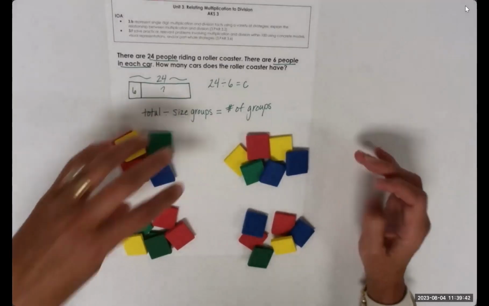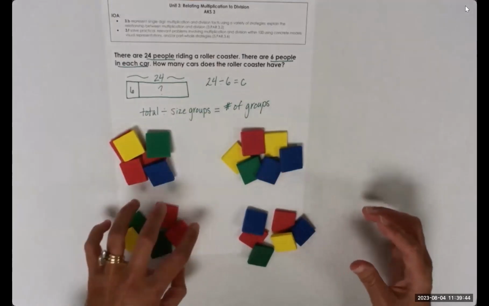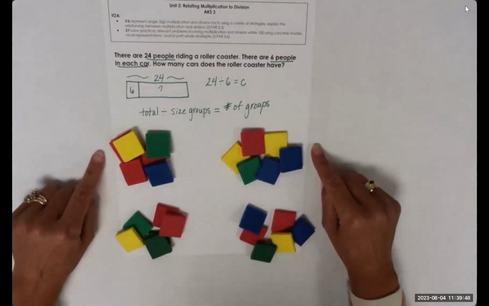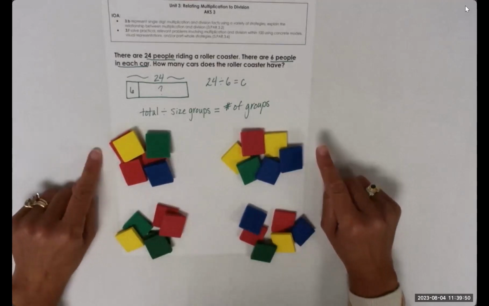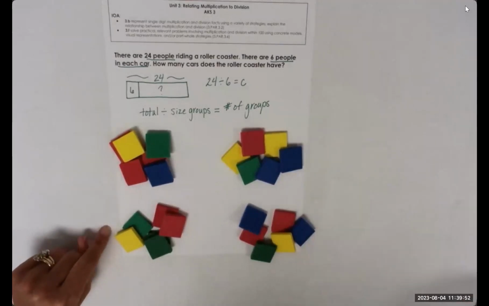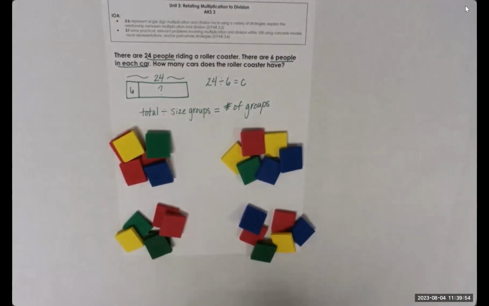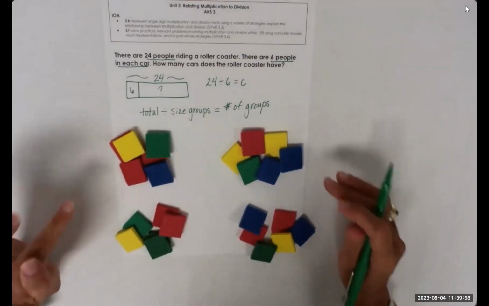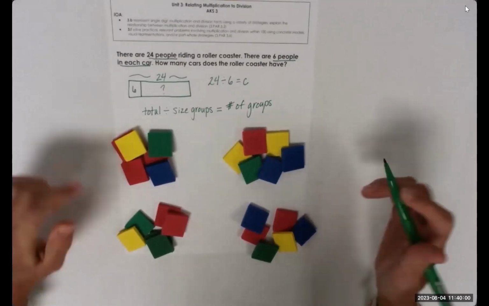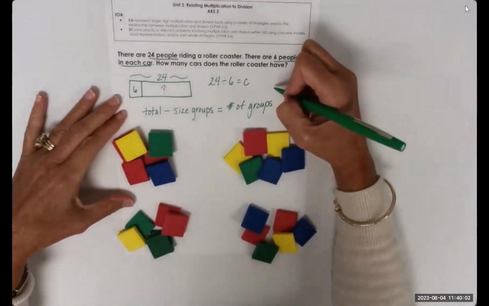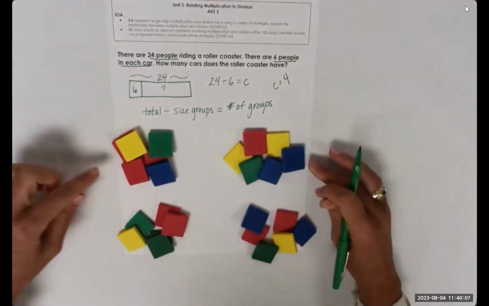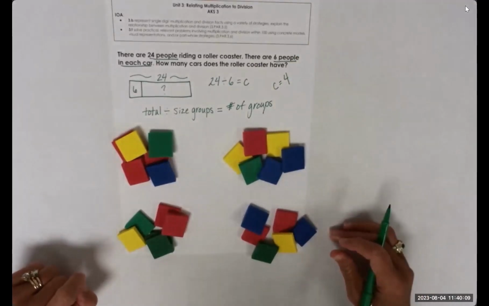These 6 people make a group, these 6 people make a group, these 6 people make a group, and these 6 people make a group. What I'm noticing is that we have 4 groups, all right? So looking at the number of groups we've created, we know that there are 4 cars, okay? That clearly shows that in that model, all right?